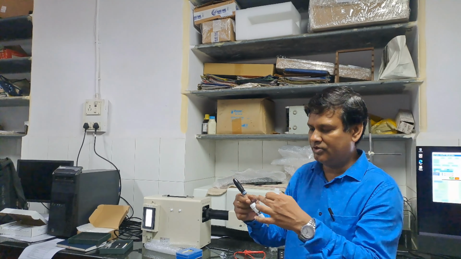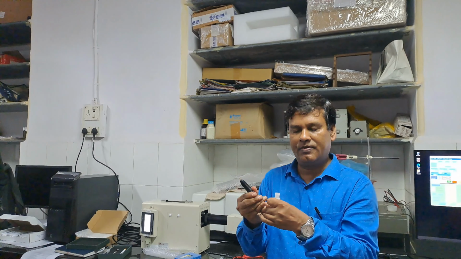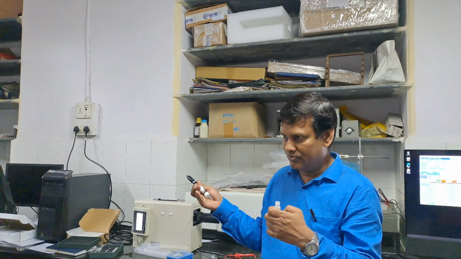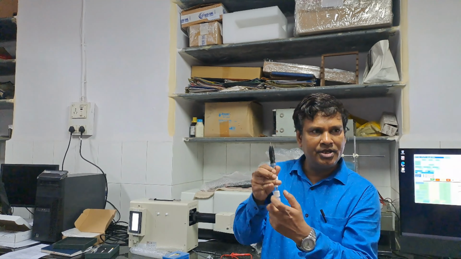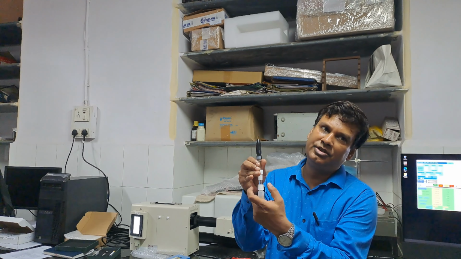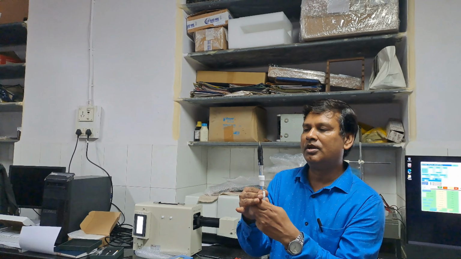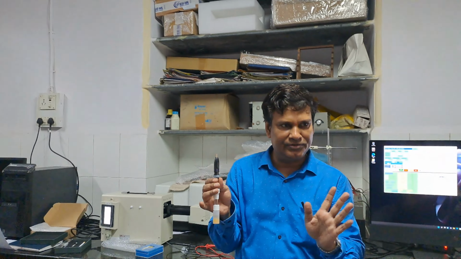This goes and fits here directly. This you can adjust. After using it, clean it with distilled water and put it like this. This has the same filling solution as here, so that it remains wetted all the time. Again, to refill it, call us.